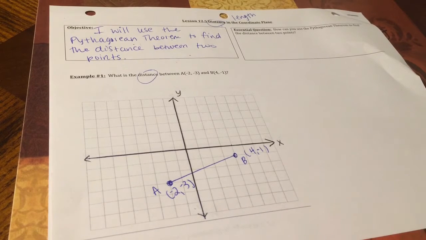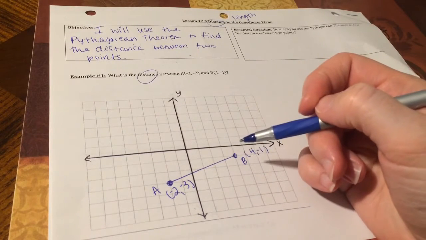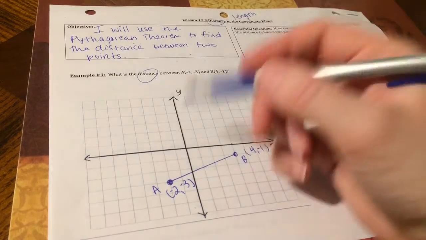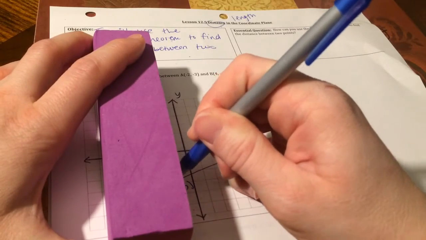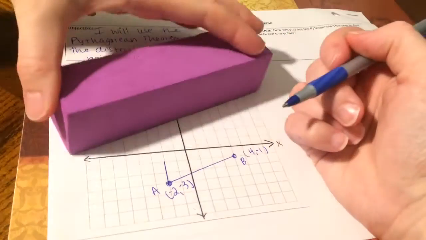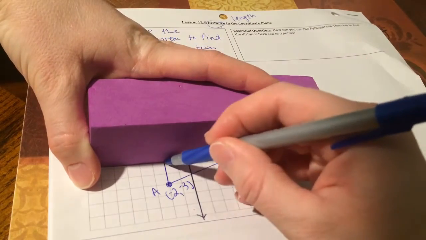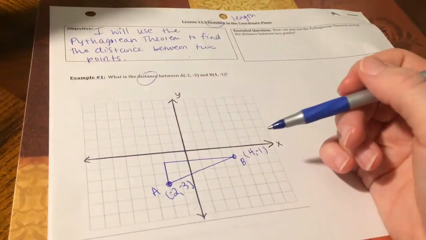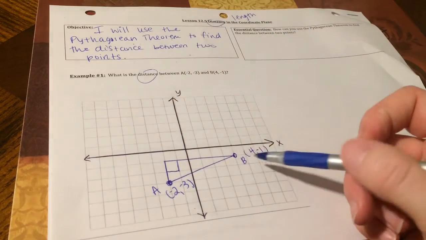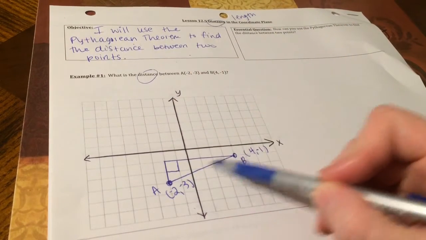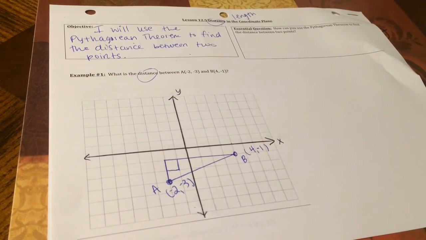So what we can do is create a right triangle to connect these 2 points. Let me show you what I mean. If we go straight up and then straight to the right, we're lining up our lines with the actual grid lines. Here is our right triangle. We just made a right triangle connecting the 2 points that we need to find the distance between, A and B.